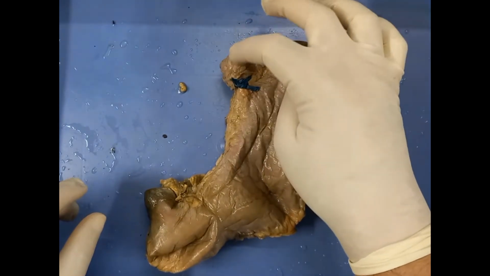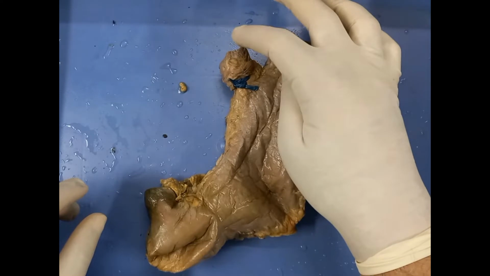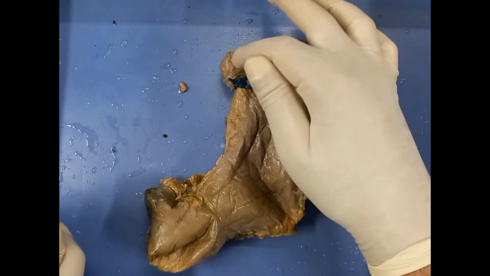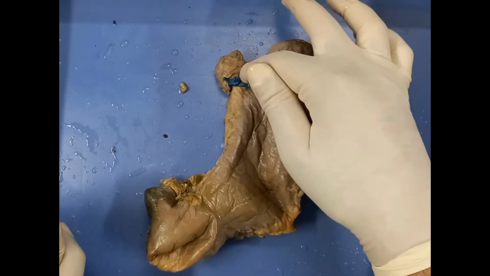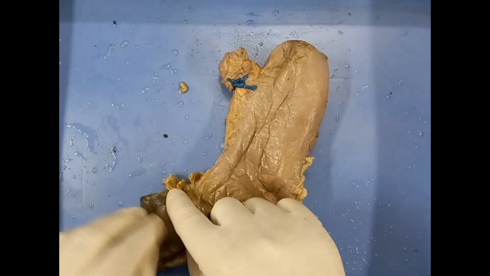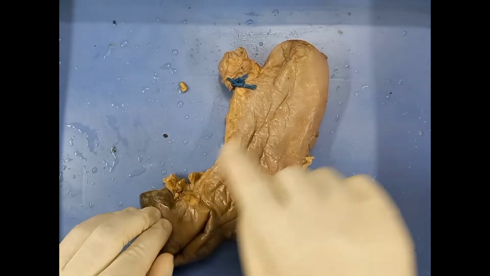This much part is the abdominal part of the esophagus, which comes to the abdominal cavity after piercing the diaphragm. So this is the cardiac end. The other end is the pyloric end. This is the pyloric end of the stomach. So there are two ends.